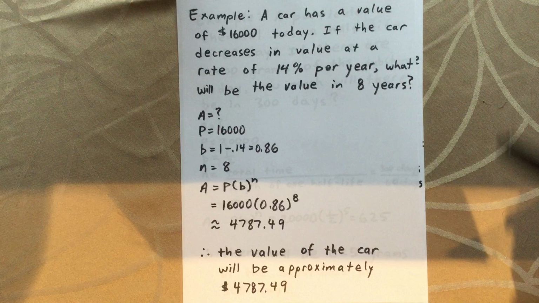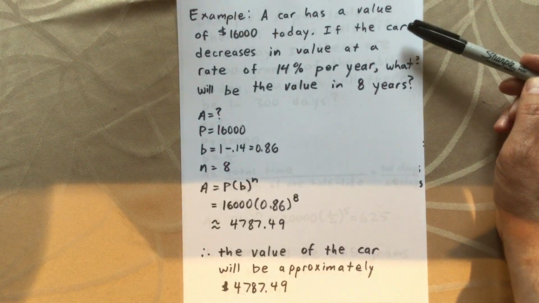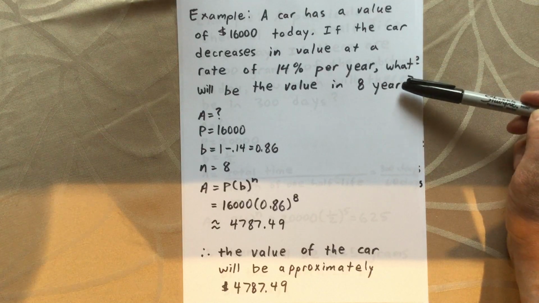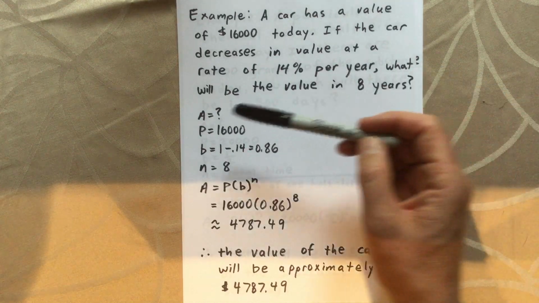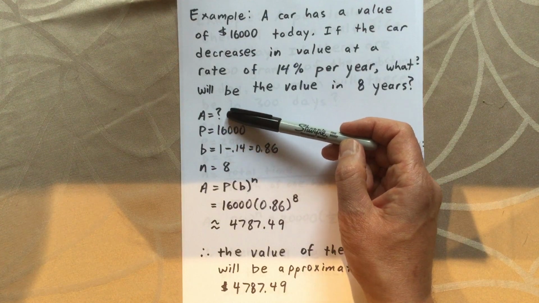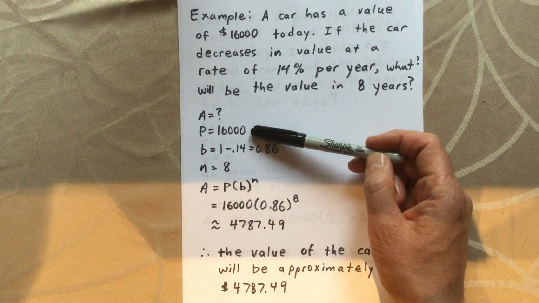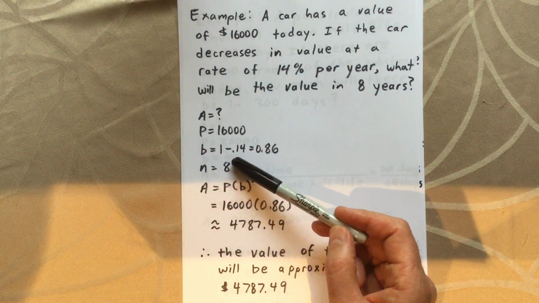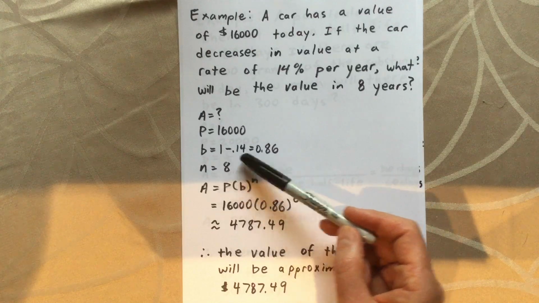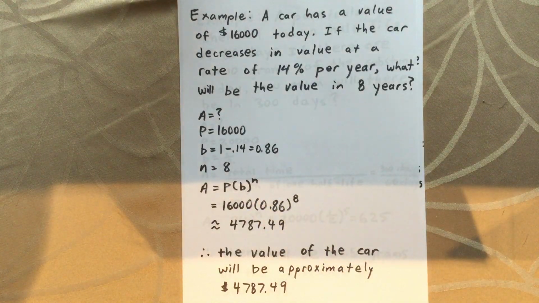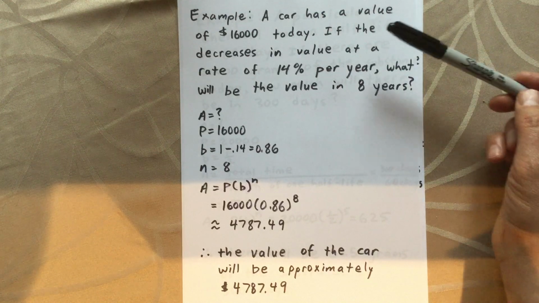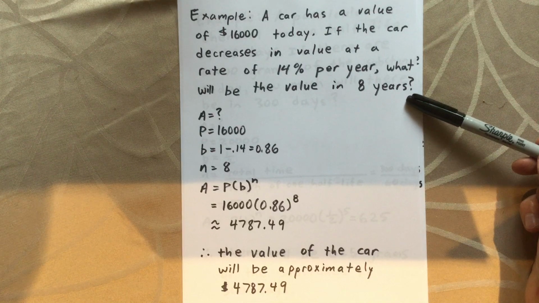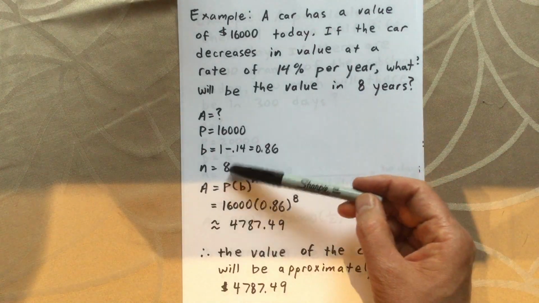Here's another example. A car has a value of $16,000 today. If the car decreases in value at a rate of 14% per year, what will be the value in 8 years? Well, again, the amount after the decreasing is what we don't know. The original amount before the decreasing is $16,000. B is equal to 1 minus that 14% rate of decrease, so 1 minus 0.14 is 0.86. N is equal to 8 because we're talking about a rate of 14% per year, and this question is occurring over the course of 8 years, so N is 8.